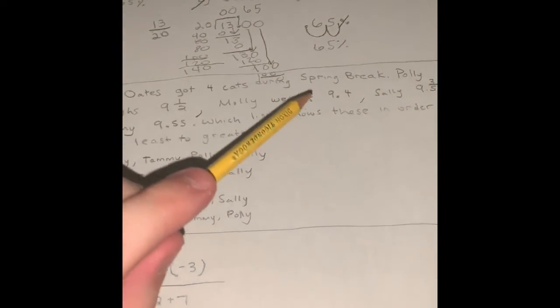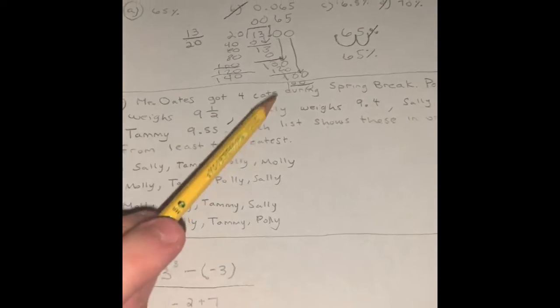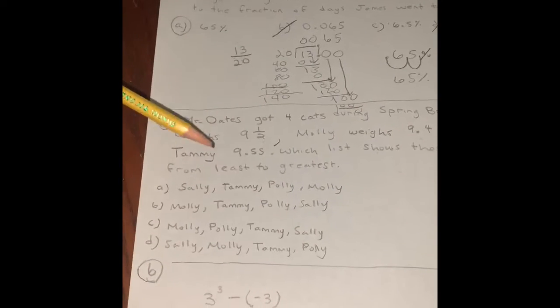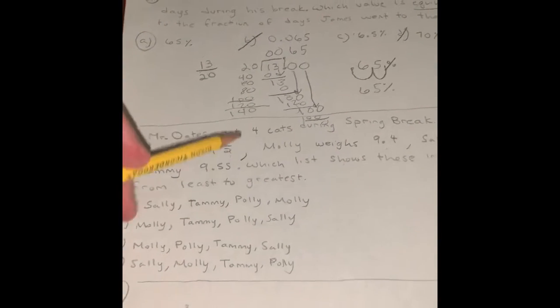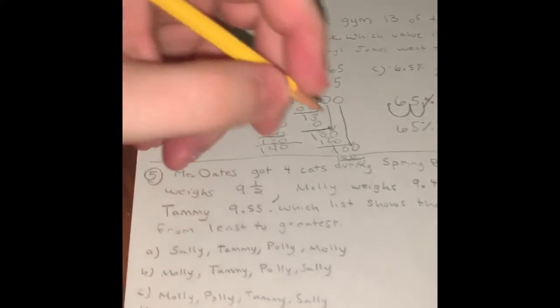Number 5, Mr. Oates got 4 cats during spring break. Polly weighs 9.5 pounds, Molly weighs 9.4 pounds, Sally weighs 9 3/5 pounds, Tammy weighs 9 5/5 pounds. Which list shows these in order from least to greatest?